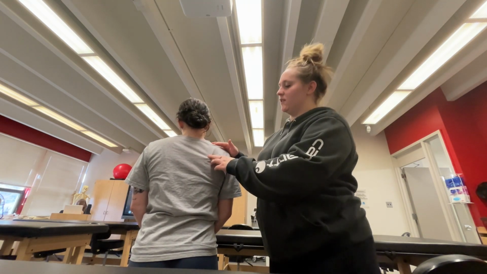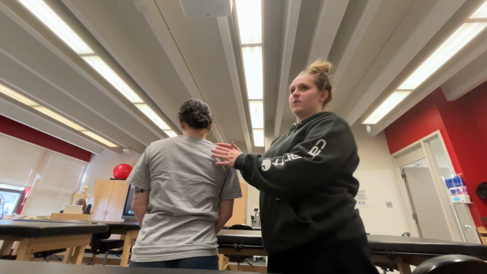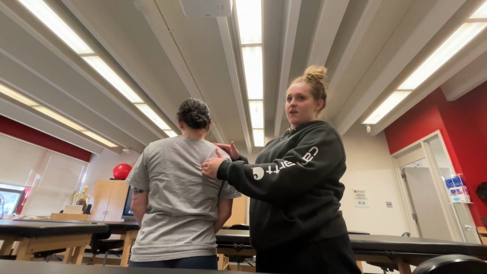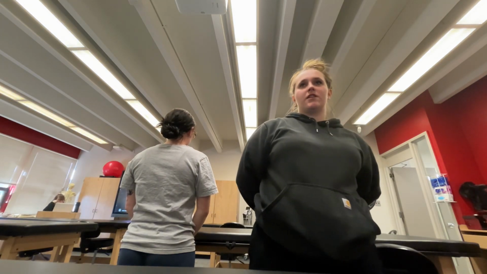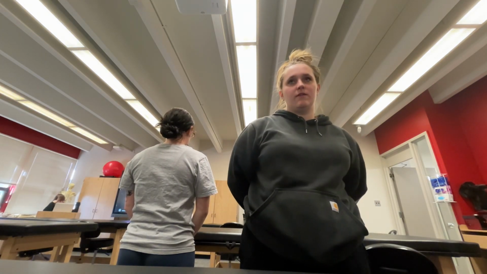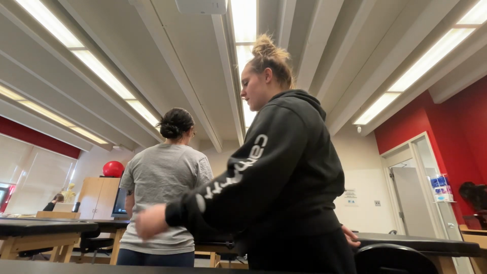And this is used to raise the medial border of the scapula. The action is to raise the medial border of the scapula, so we're going to show you that.